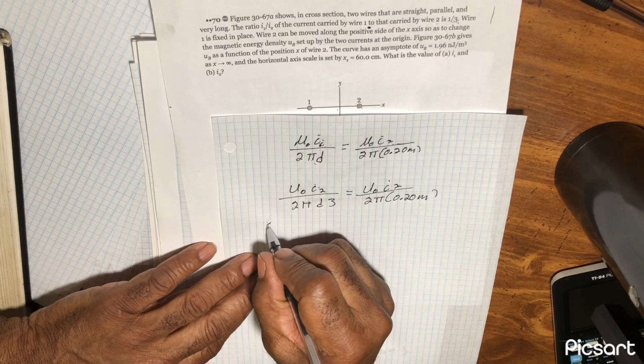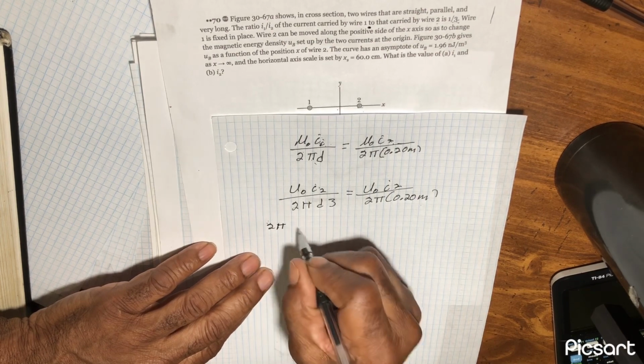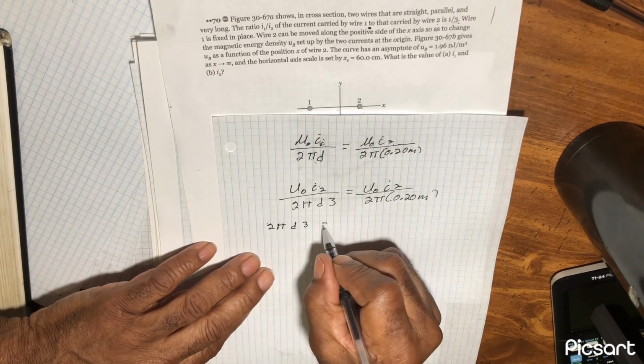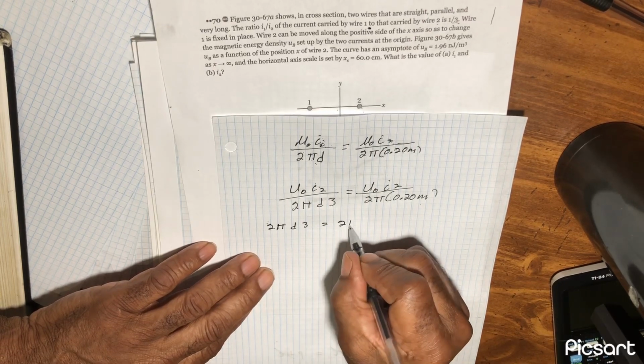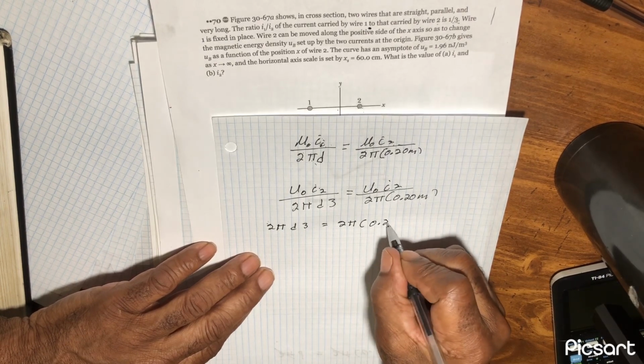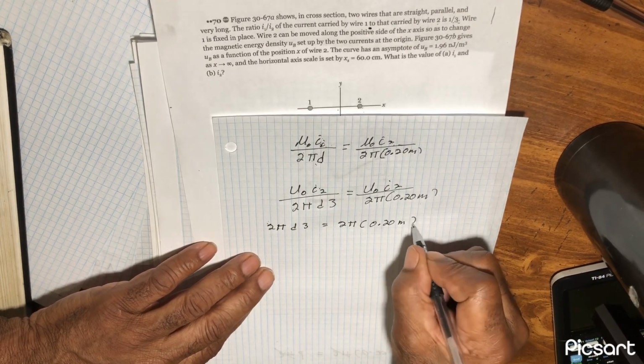So we have 2 pi D times 3 is equal to 2 pi times 0.20 meters.